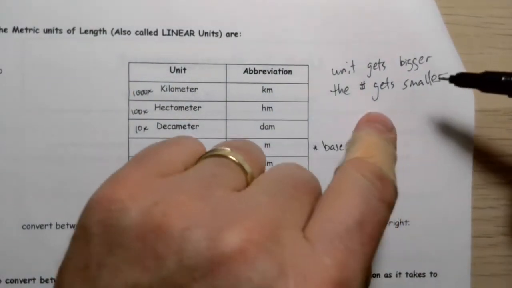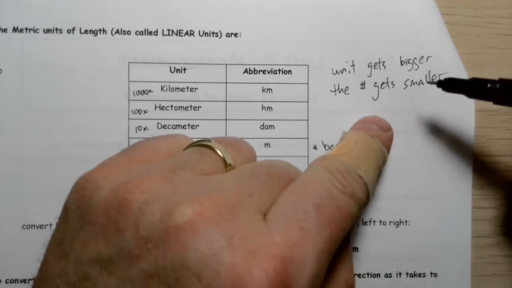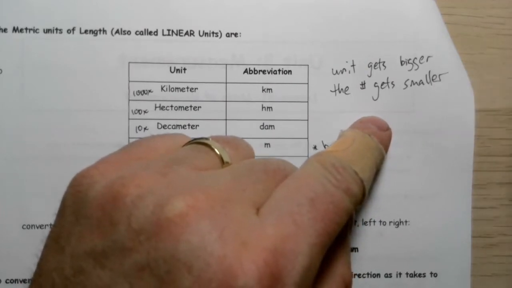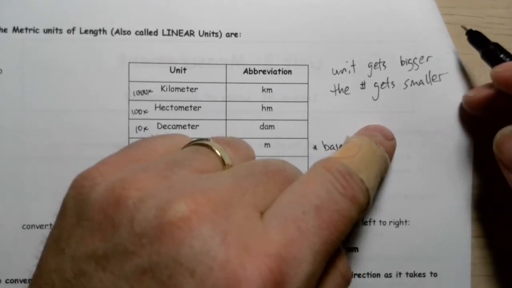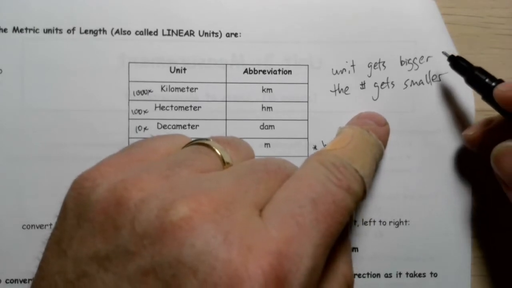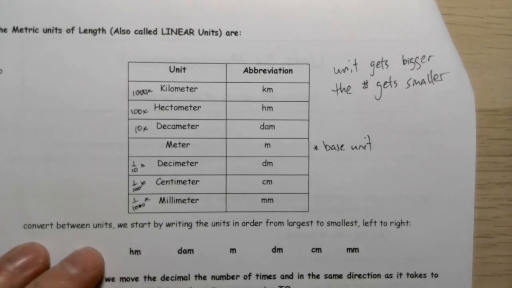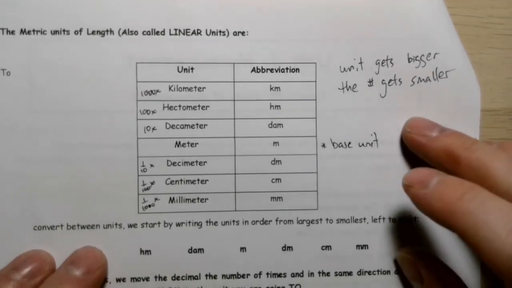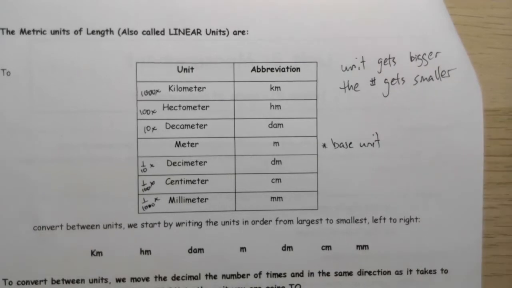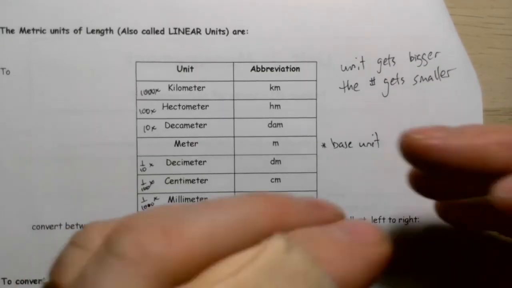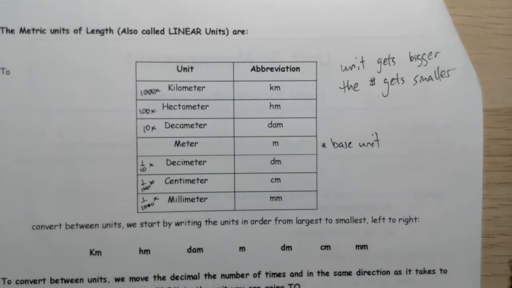Now, just to give you an idea of how that works, if I'm measuring the distance between here and, let's say, the closest McDonald's, and I measure that in centimeters, I'm going to have this huge number of centimeters between me and the nearest McDonald's. But if you measure that in kilometers, that number is going to be a lot smaller because the unit that we're using is a lot bigger. That unit covers a lot of those centimeters. So, anyway, that just gives you an idea. Let's go through and actually do some questions right now.